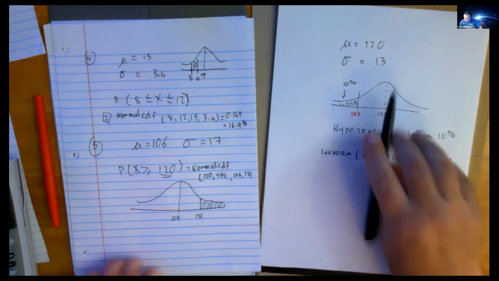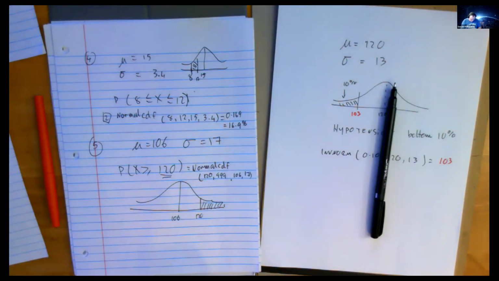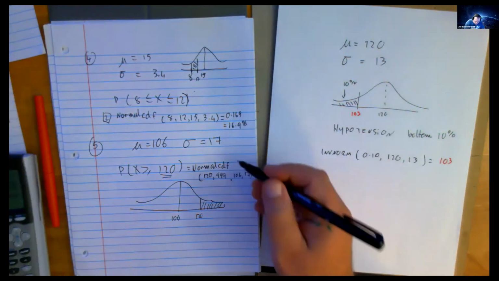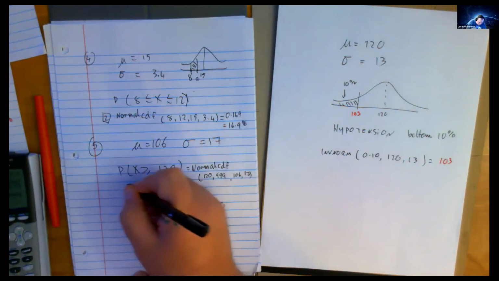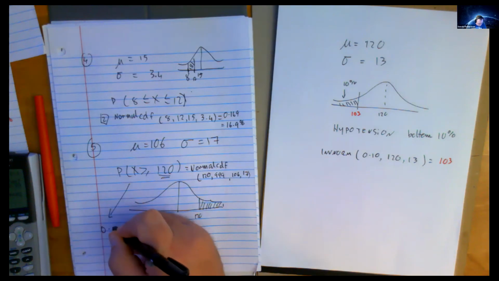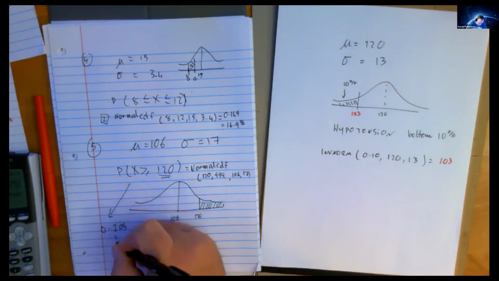So I'm going to go normal CDF. I'm going to go 120, comma, bigger, which is 999, comma, 106, comma, 17. And the answer I get in this second question is 0.205, which I will convert to 20.5%.